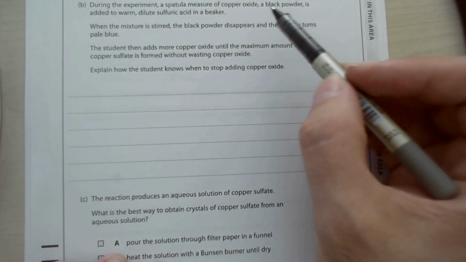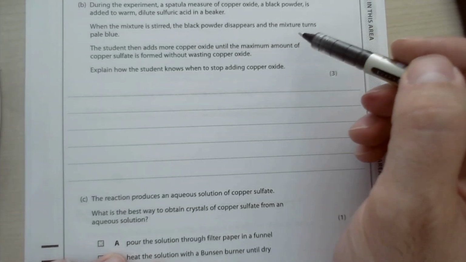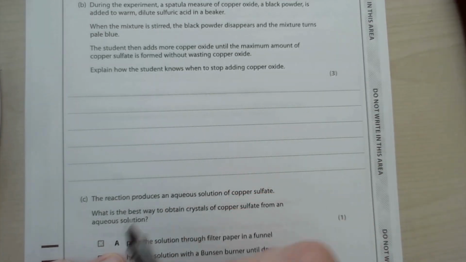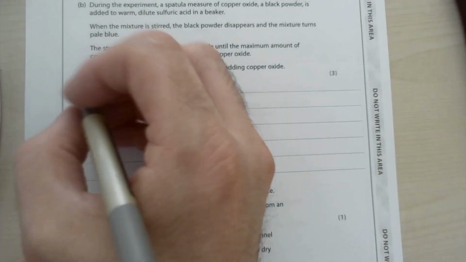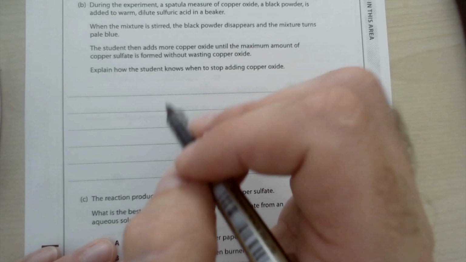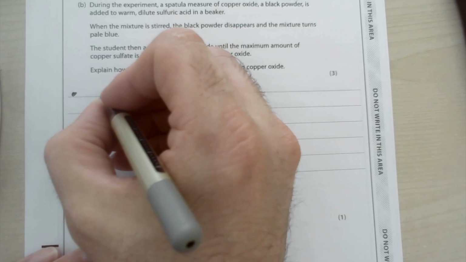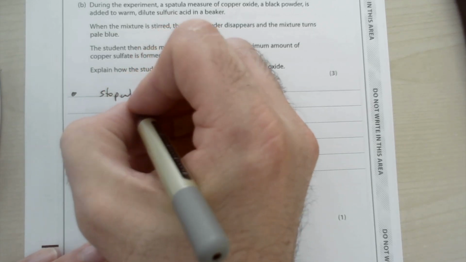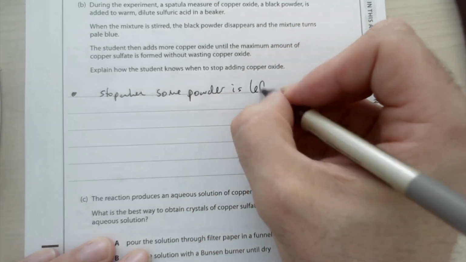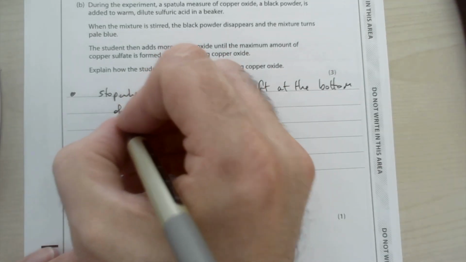Right, so we are adding our copper oxide. When it's stirred, the black powder disappears and you get a pale blue mixture. You add more copper oxide and so on and so on. How did the student know when to stop adding copper oxide? So there's 1 mark for observing something, and then there's 2 marks in here for saying why that happened. So your observation, you stop when some powder is left at the bottom of the beaker.